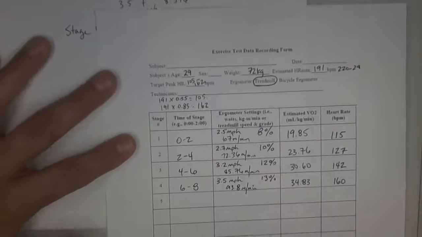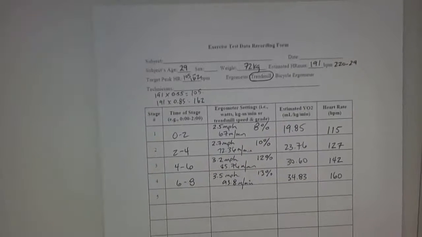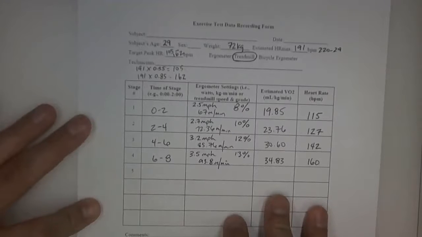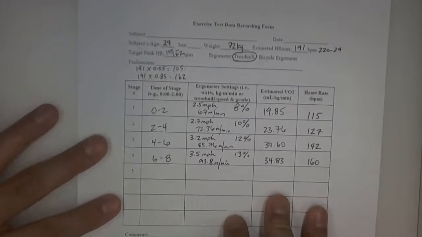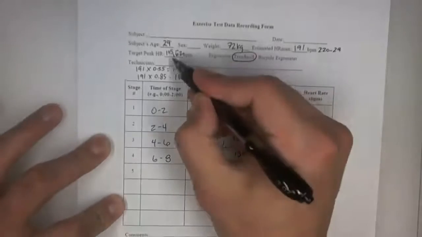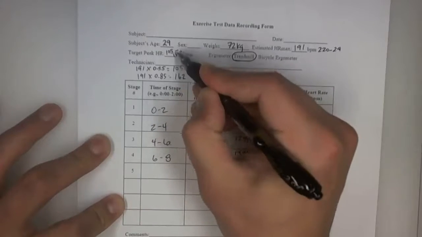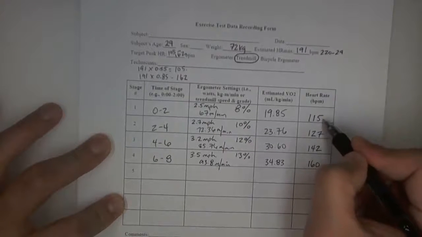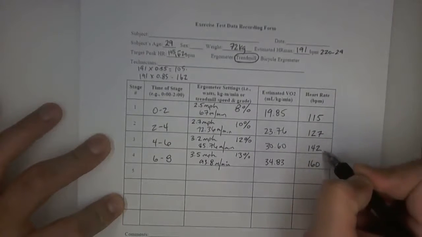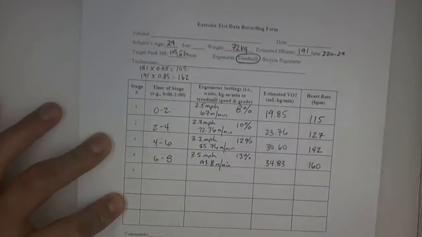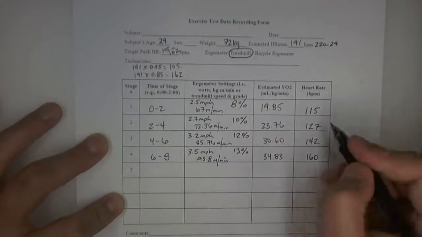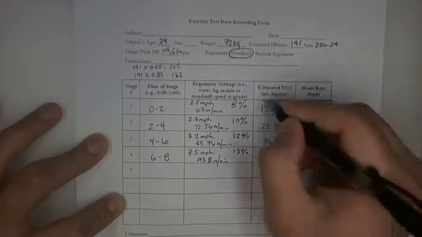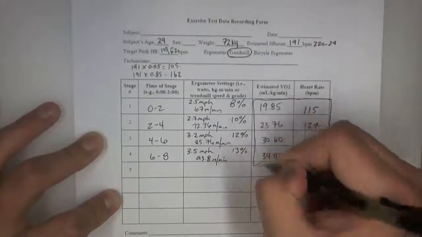All right, so now we have all the data that we need to plot. But first, let's identify which points we're going to plot. Our range needs to be between 105 and 162 beats per minute. If you look, 115, 127, 142, and 160 are all within that range, so we're going to plot all 4 of these data points in our graph.